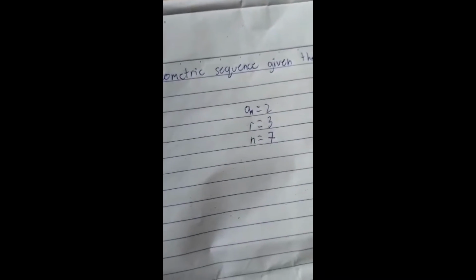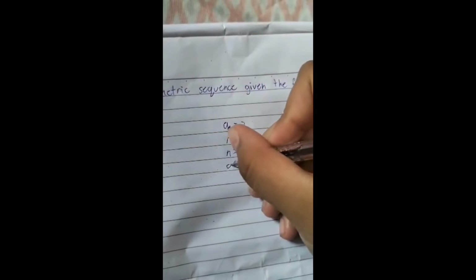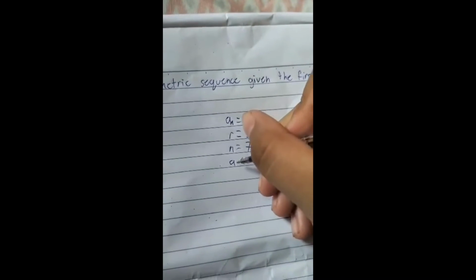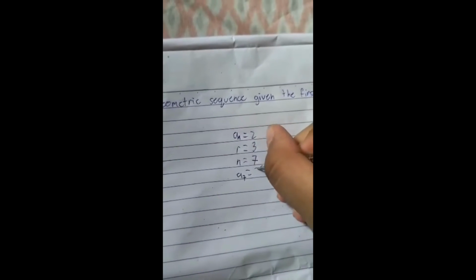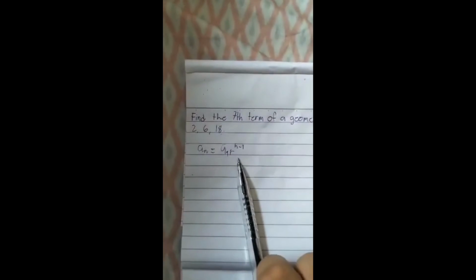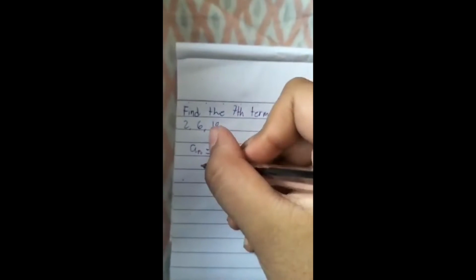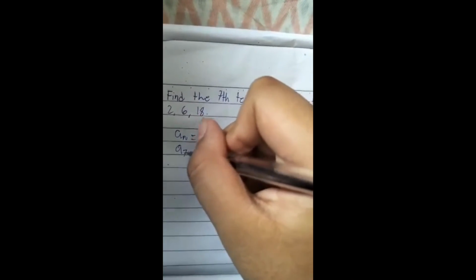7, I mean. Tapos ang a sub natin is a sub 7, which is yung pinapahanap. We have the formula na, ito na lang yung gagamitin natin. Tapos ng formula ay ipapalit natin ito. Lalagay natin dito a sub 7.